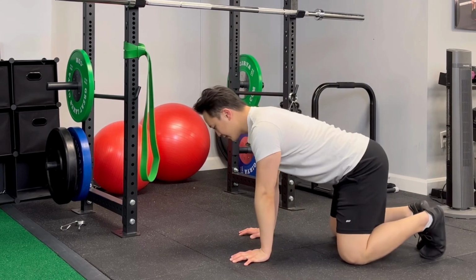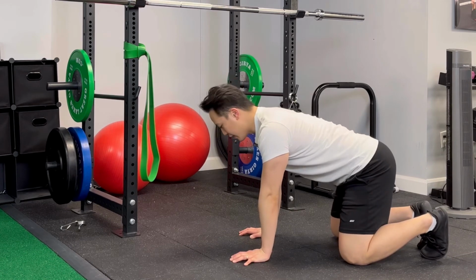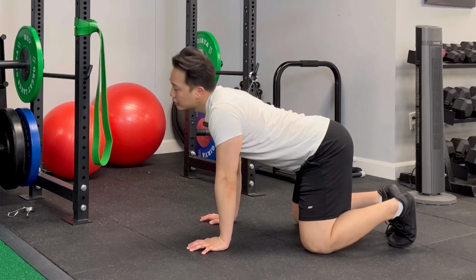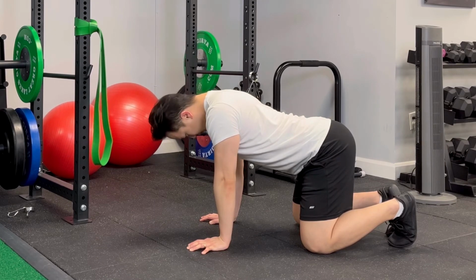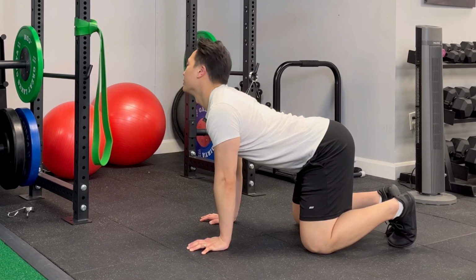Start by just going on your hands and knees. Make sure you're on a padded surface like I am so that it doesn't hurt your joints. And you're going to create the biggest neck movement you can. I like to do about 5 repetitions in one direction.